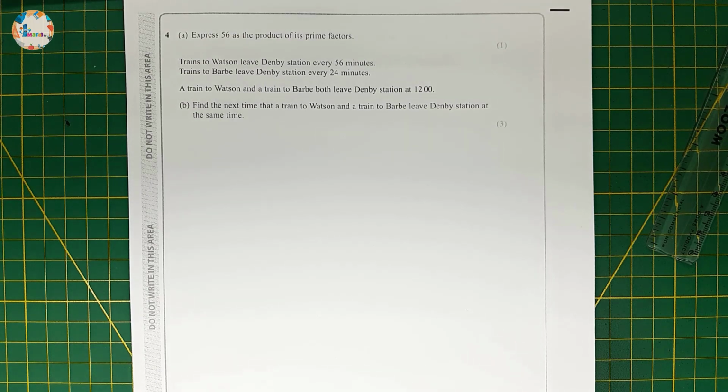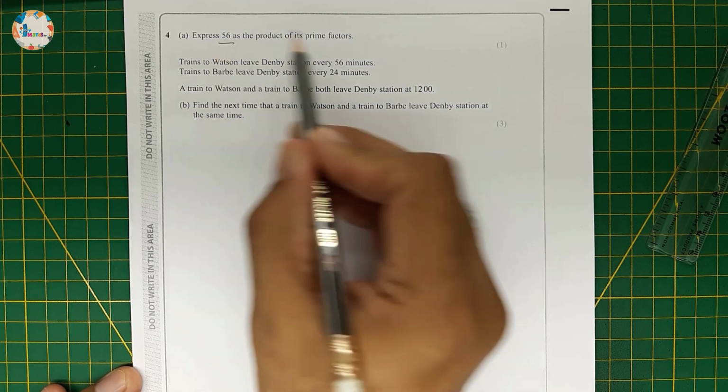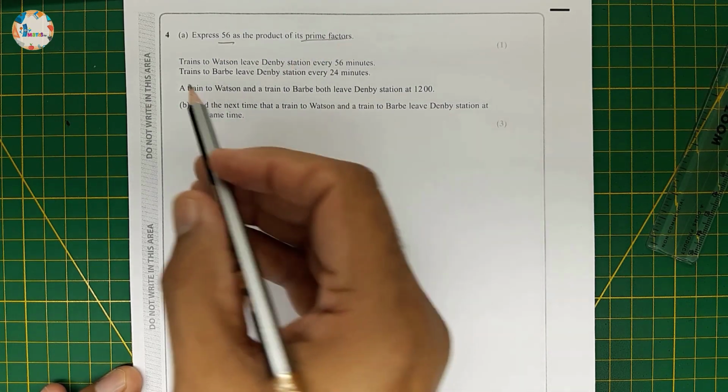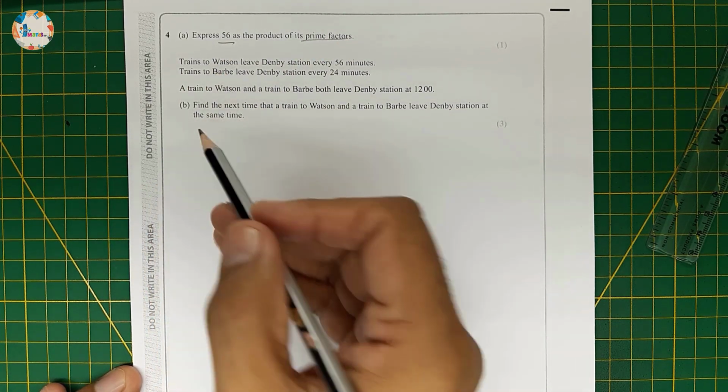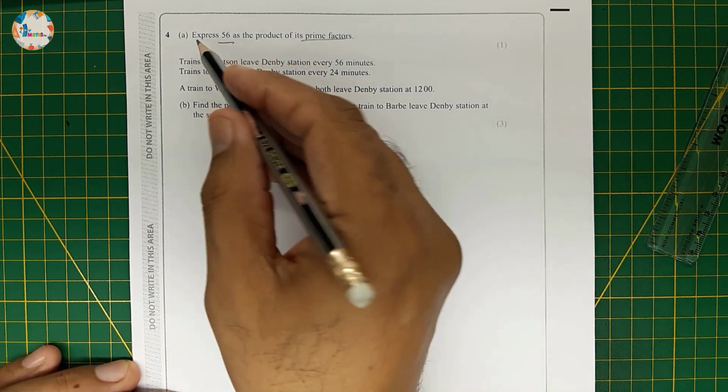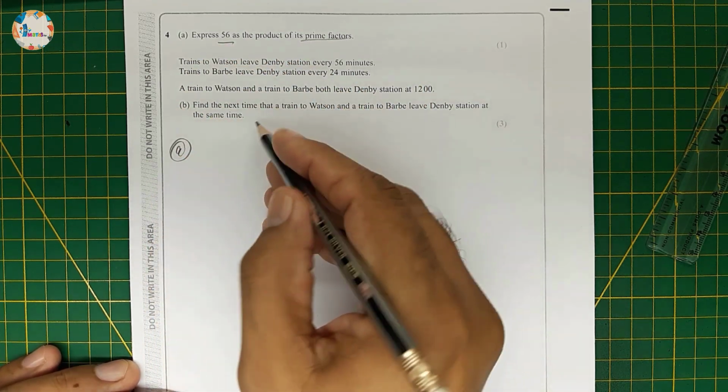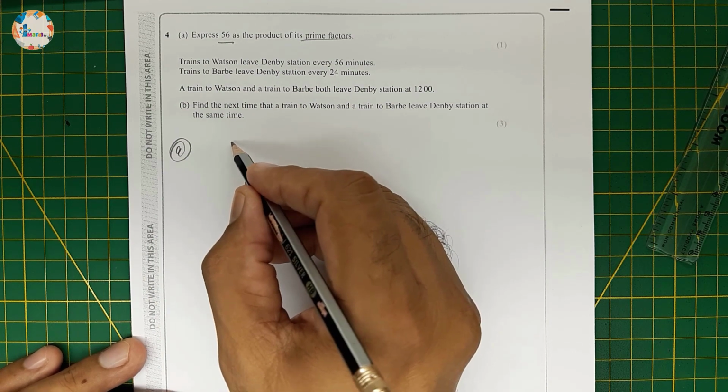Question number 4, express 56 as the product of prime numbers. There is also a B part about trains. A part we will be solving first. So A part, 56 as the product of prime numbers.